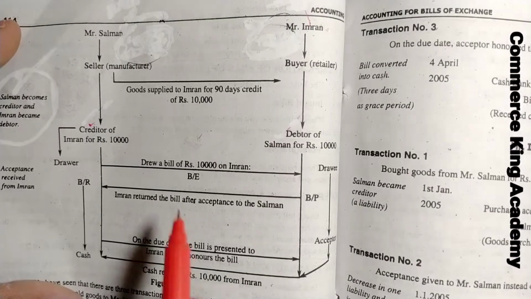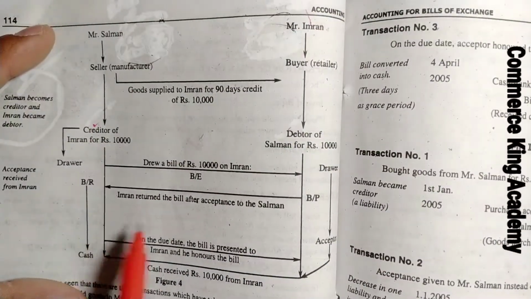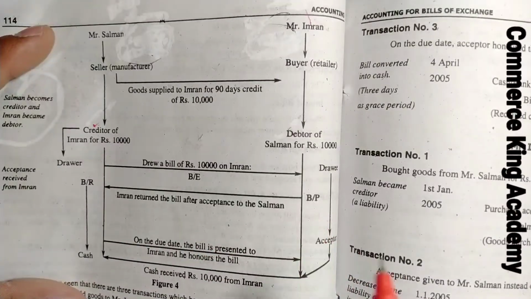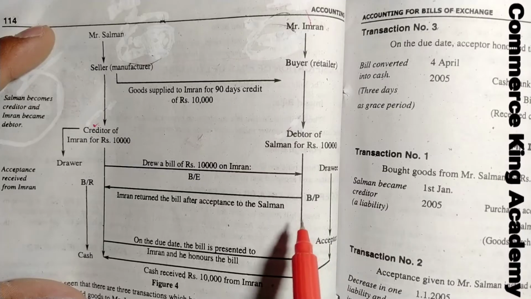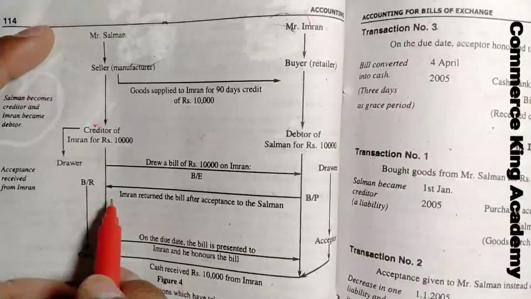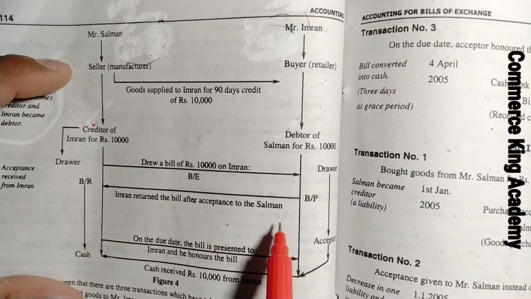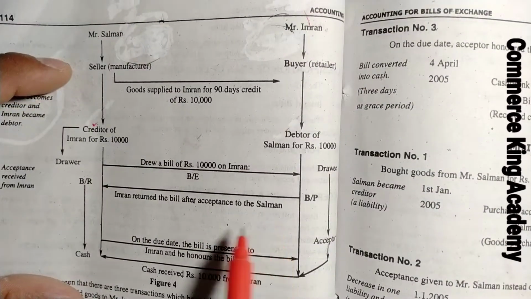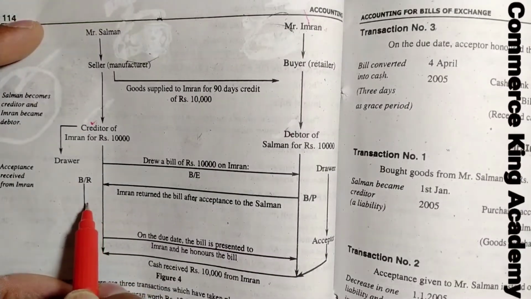Listen carefully. Mr. Salman makes or writes the bill and gives it to Imran. Mr. Imran puts stamp, signature, date and place on the bill of exchange and then returns it to Mr. Salman. After the acceptance of the bill of exchange by Mr. Imran, the bill of exchange will be in the hand of Mr. Salman. Mr. Salman keeps the bill in his hand till the date of maturity.